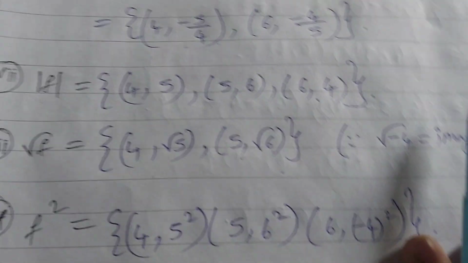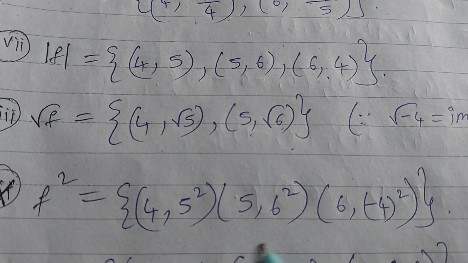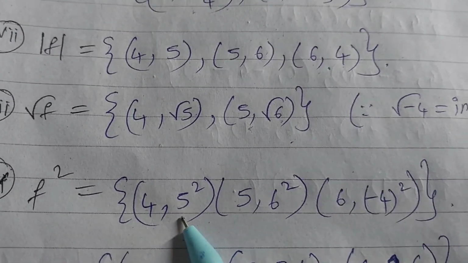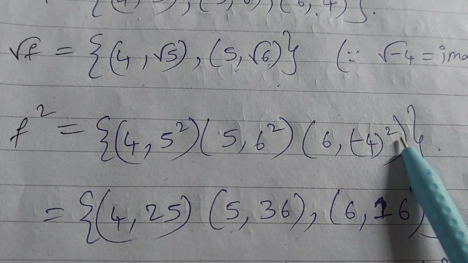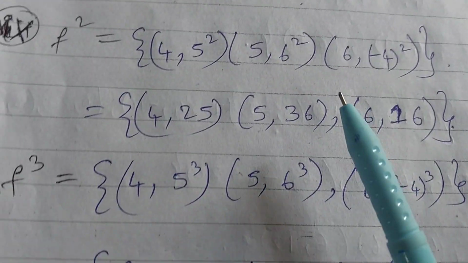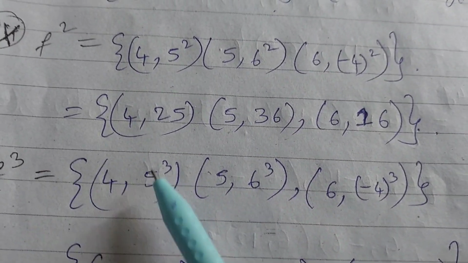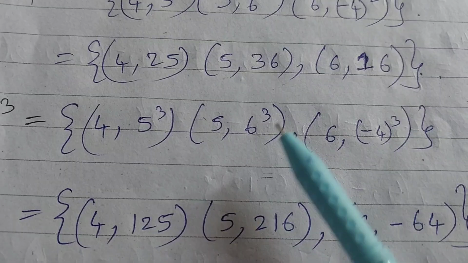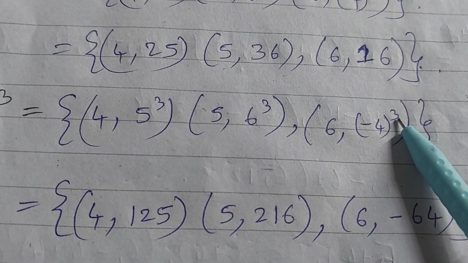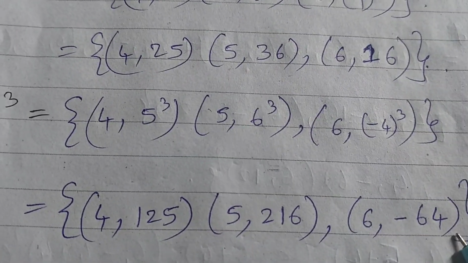Next he asked f square, which means the square of the parts. So 5 square is 25, 6 square is 36, minus 4 square is positive 16. Next he asked f cube, which means 5 cube, 6 cube, minus 4 cube. So 5 cube is 125, 6 cube is 216, minus 4 cube is minus 64.